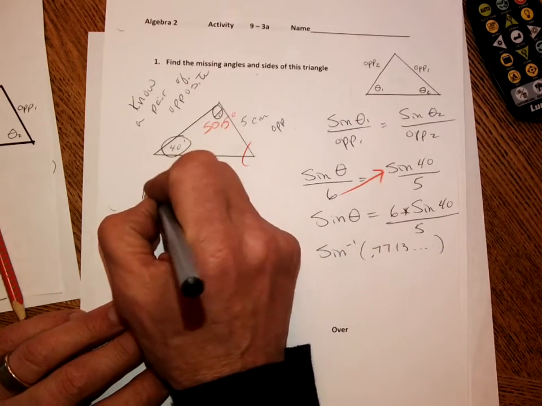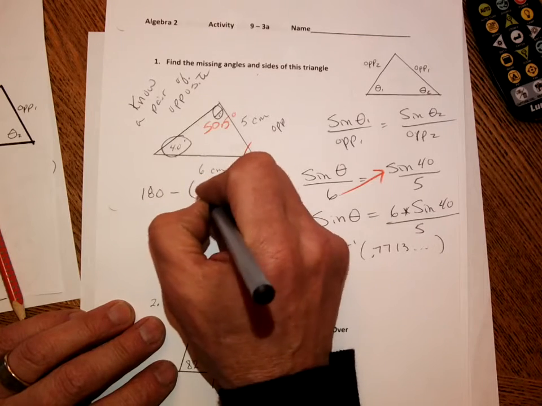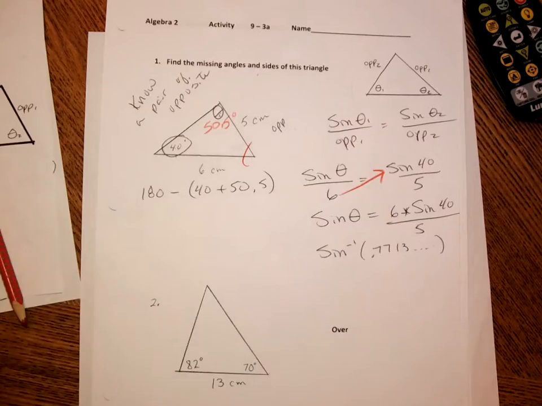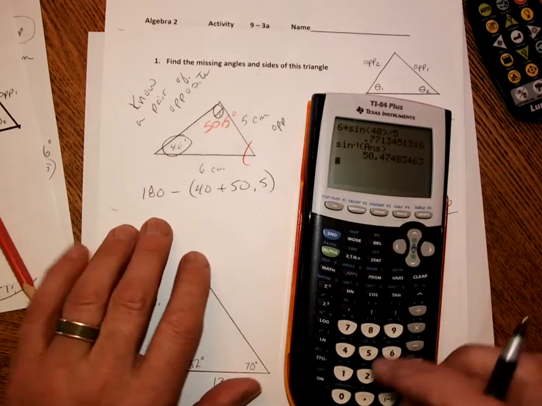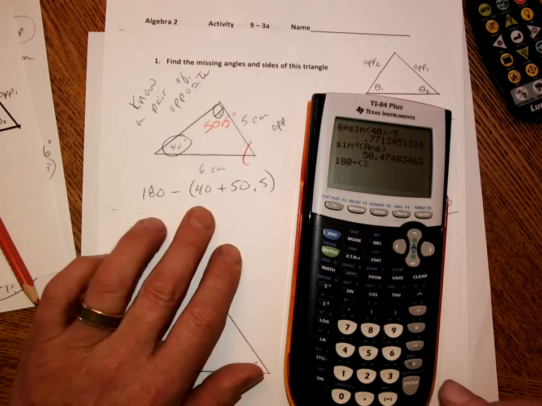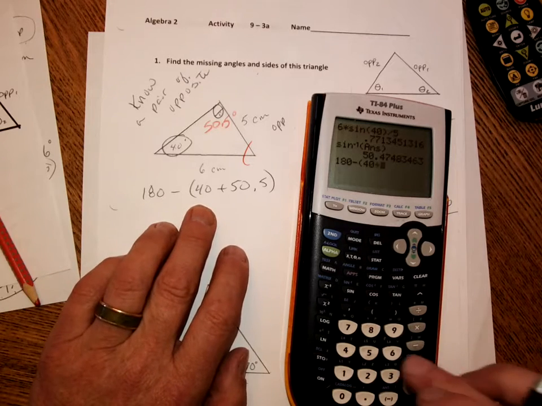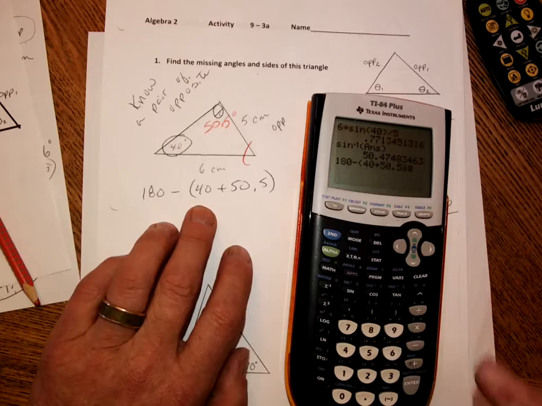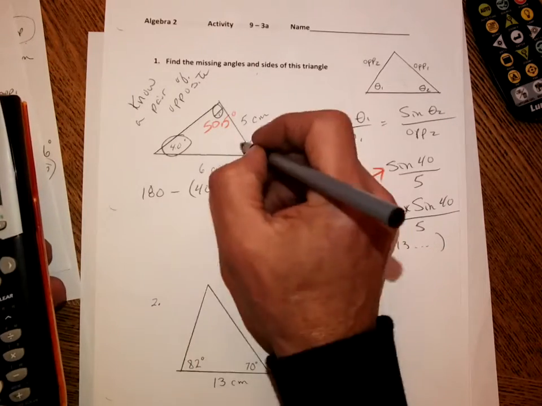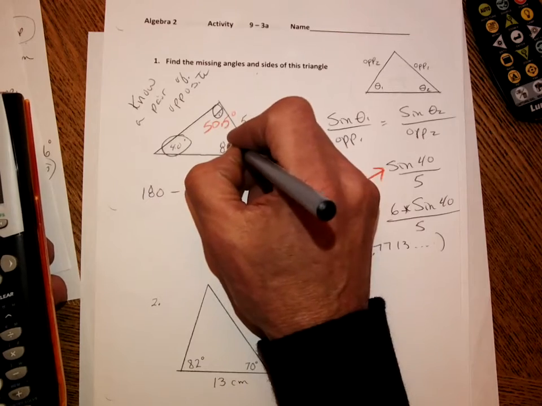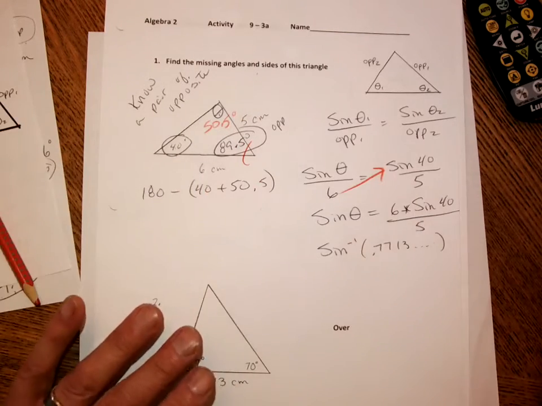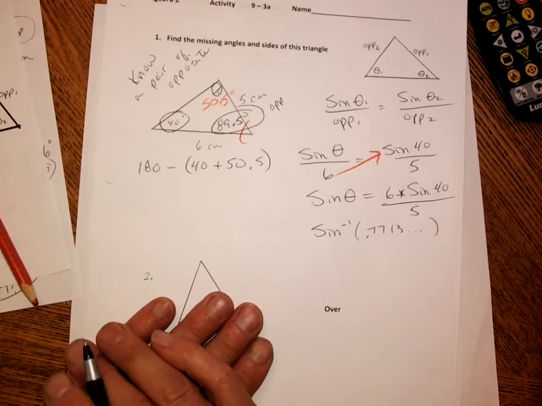So I go 180, and we're going to subtract out my 40 plus my 50.5. Okay. So to find the third angle, Keegan says 180 degrees in a triangle. Good thing I got somebody smart around here. So I get an 89.5 degree angle. So the last angle is about 89.5 degrees. No, I don't draw these to scale, so forgive me, I'm not an artist, okay? That's the way it goes.